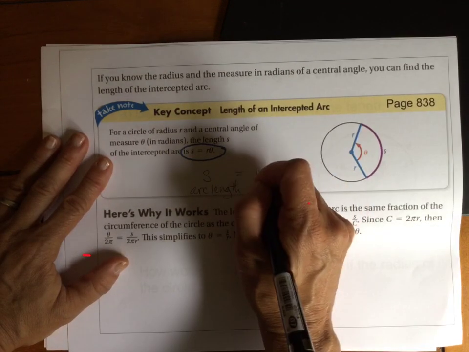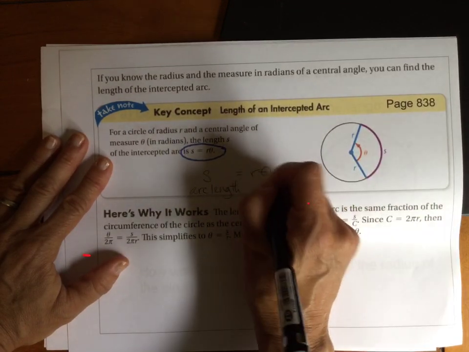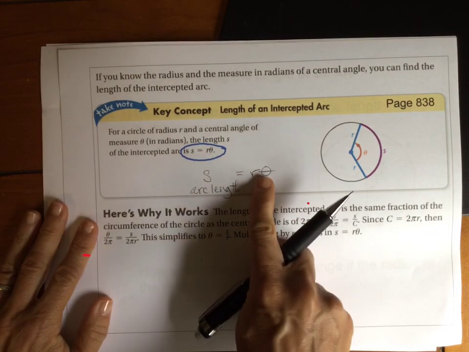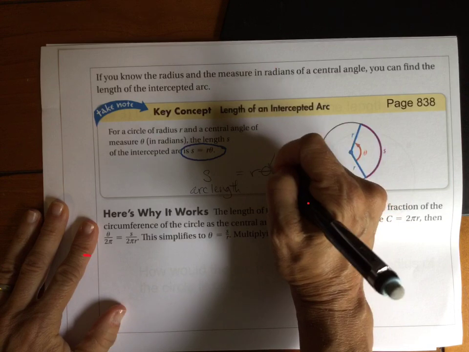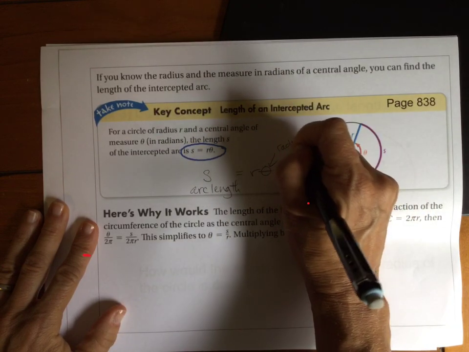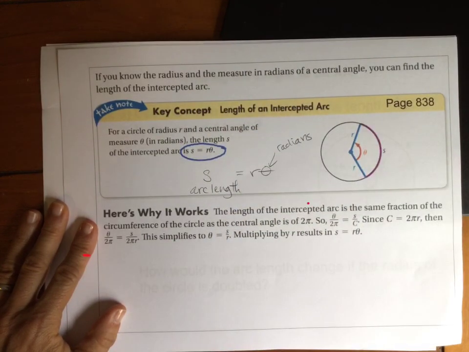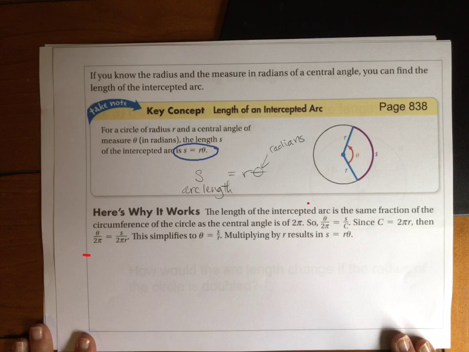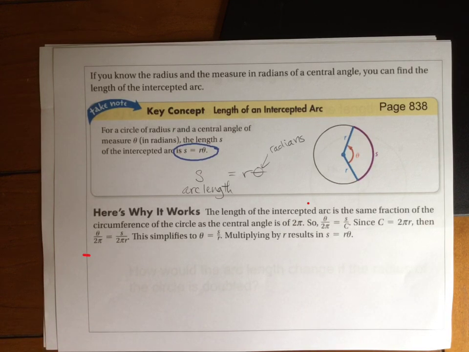It equals my radius times theta, and the really important part is that theta needs to be in radians. So make sure you pause, take some notes on this. There's not a problem to do on this.